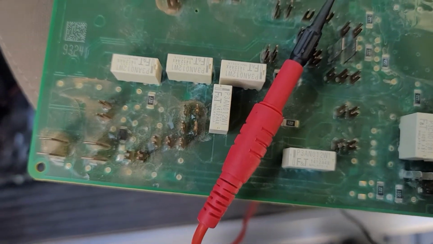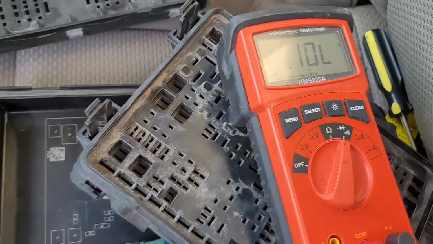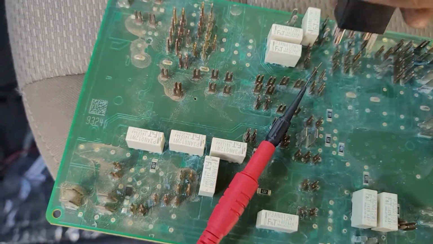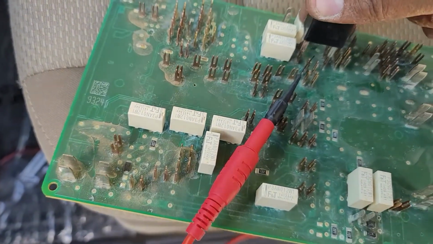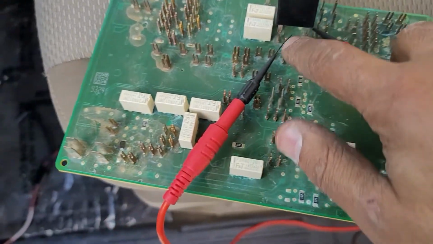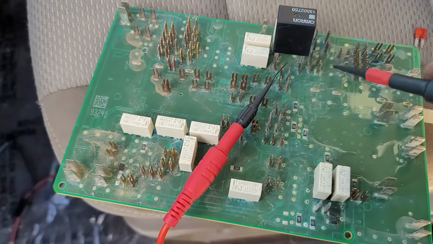Well, I cleaned it with some Q-tips and contact cleaner, and we still don't have any continuity between this for the relay. The relay sits like that. So this one, and this is for the fuse right here. We still don't have continuity.